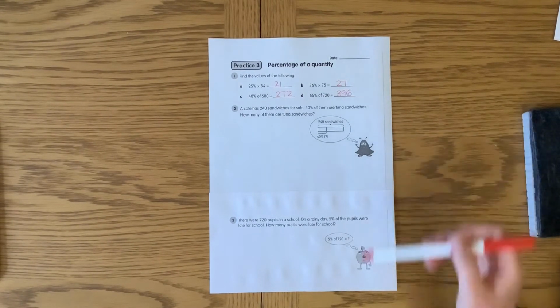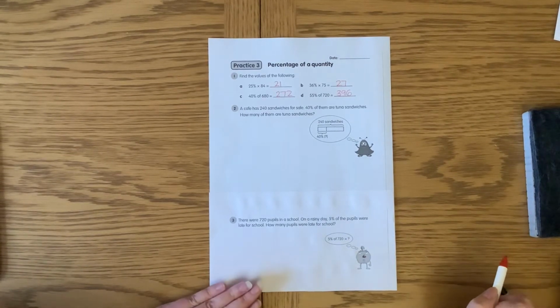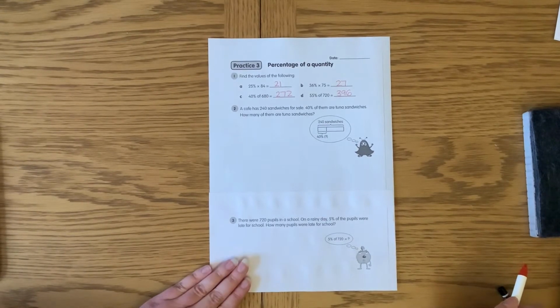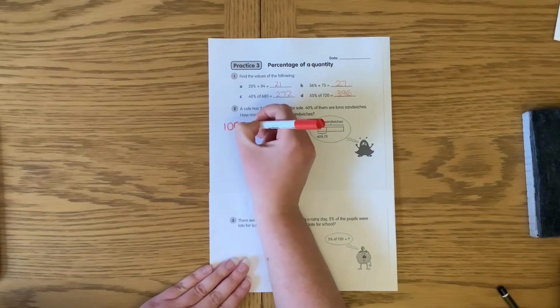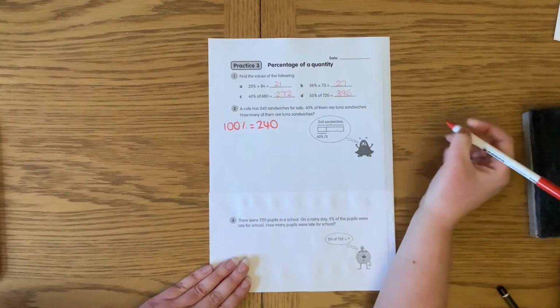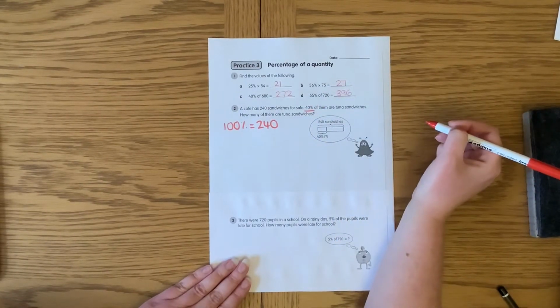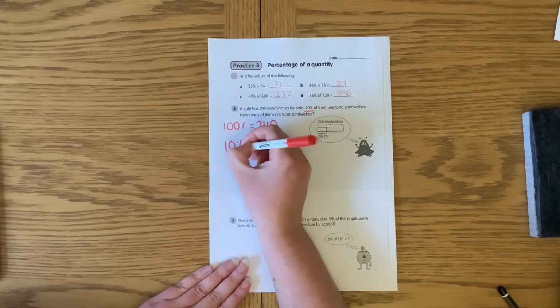Okay, question 2 and question 3 I'm going to work out now so that you can mark it as I go. So you were told that a cafe has 240 sandwiches for sale. 40% of them are tuna sandwiches. How many of them are tuna sandwiches? Okay, so once again, I know that my 100%, so the total amount of sandwiches that they had, was 240. And I want to work out what 40% is.